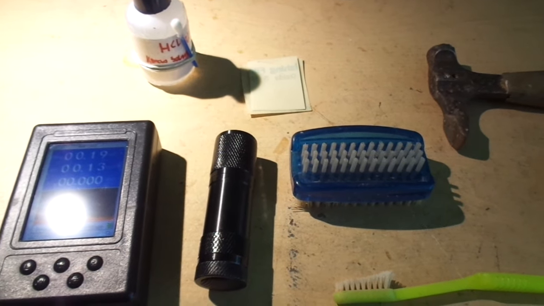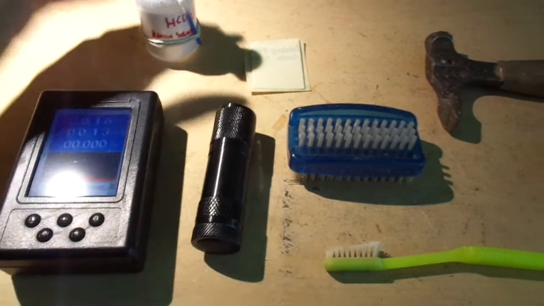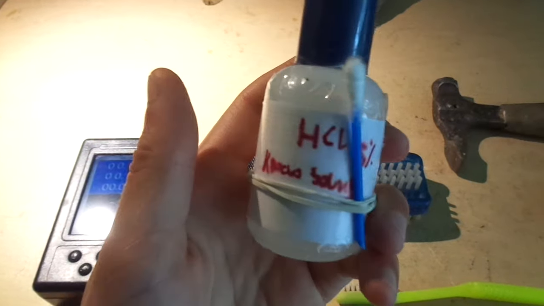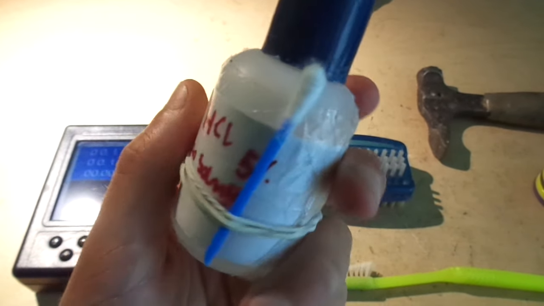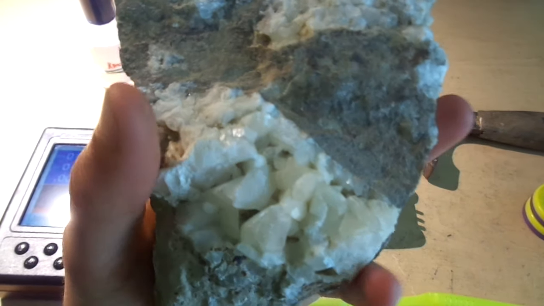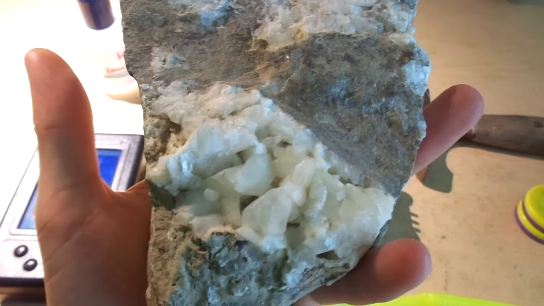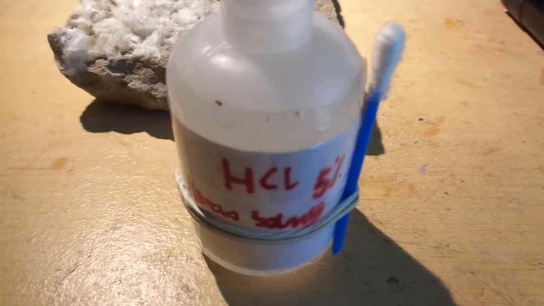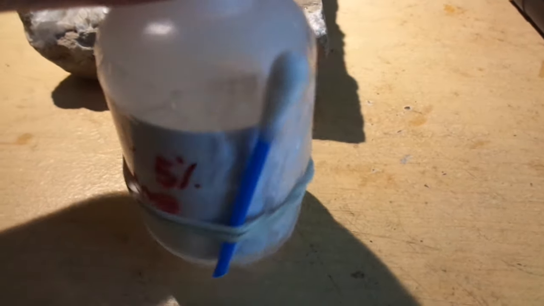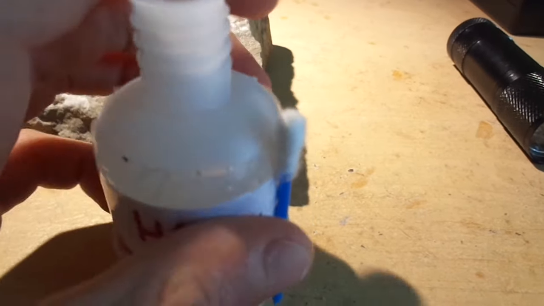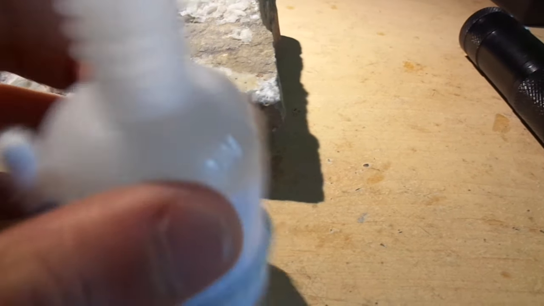Hello, this video is going to be about tools that you can use for identifying minerals. First one is hydrochloric acid, and it can detect minerals that are carbonates, like calcite, which is calcium carbonate. For this purpose you can use 5% hydrochloric acid. I also have that earbud for easy dispensing.